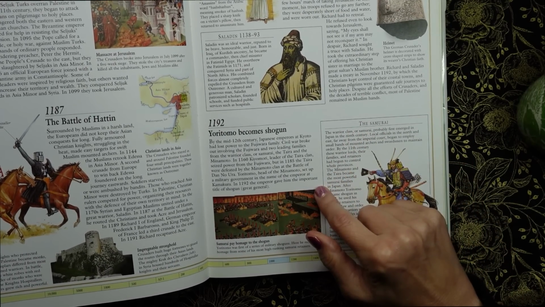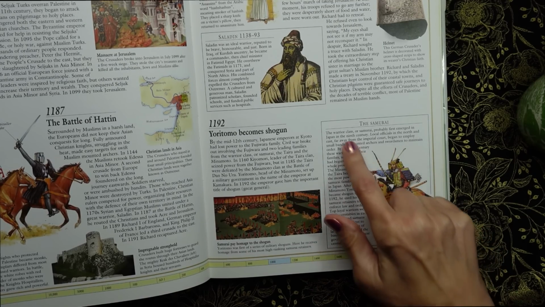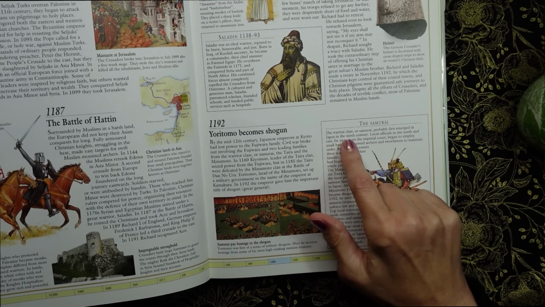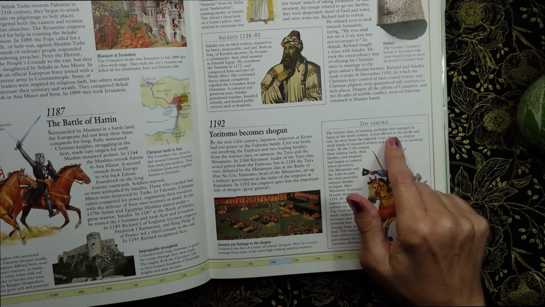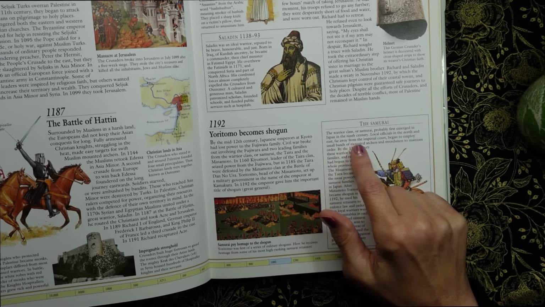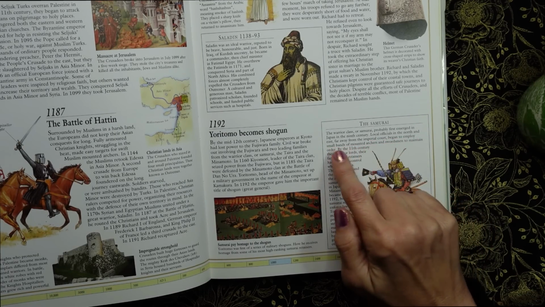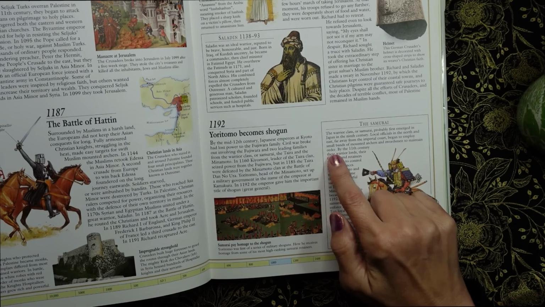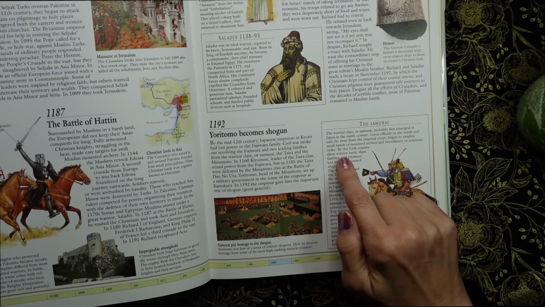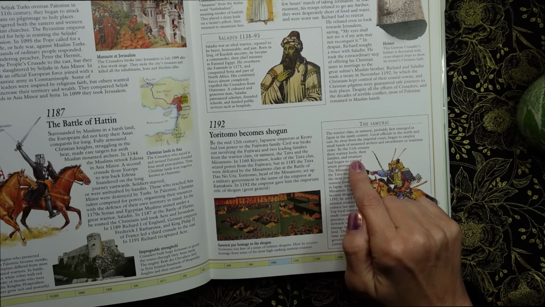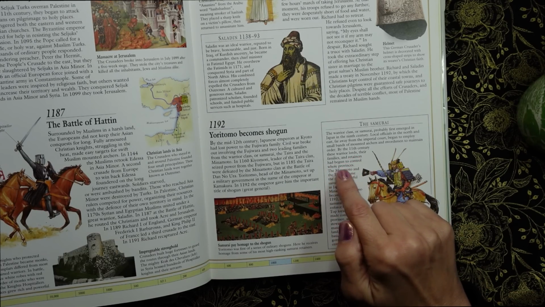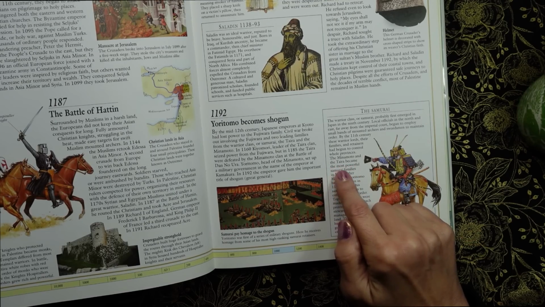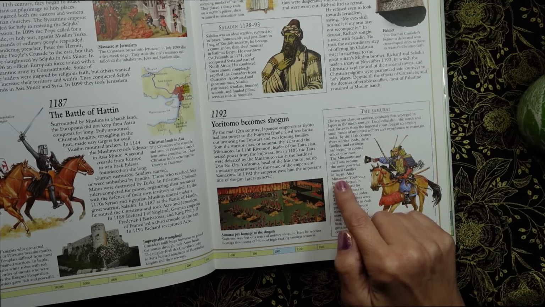The samurai. The warrior class, or samurai, probably first emerged in Japan in the 9th century. Local officials in the north and east, far away from the imperial court, began to employ small bands of mounted archers and swordsmen to maintain order. By the 11th century, these warrior lords, their families and retainers had begun to control whole provinces. The Minamoto and the Taira became the most powerful samurai families in Japan.